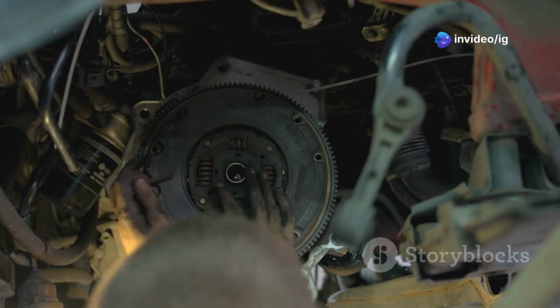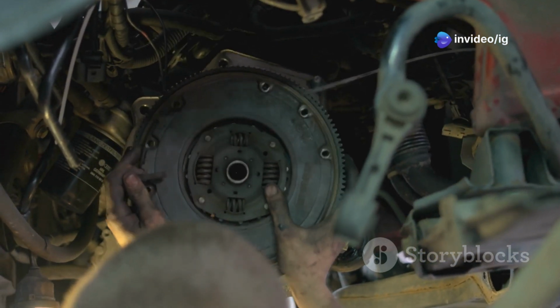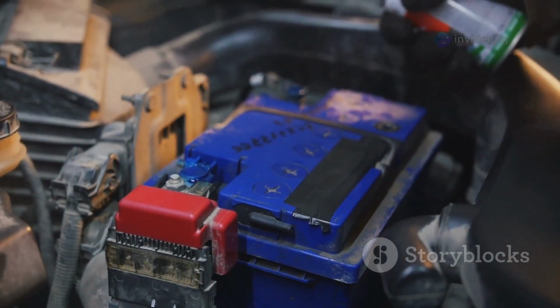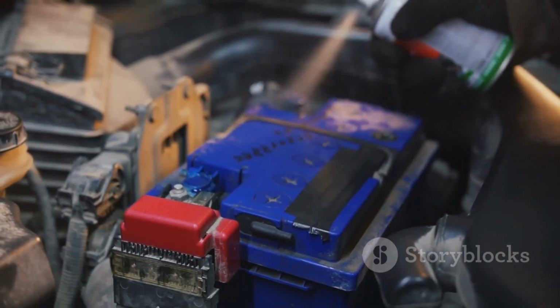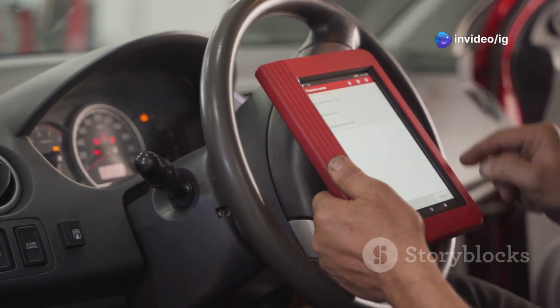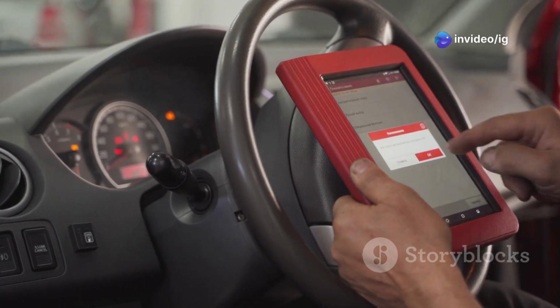Step 4. Inspect the AC compressor and clutch. Ensure they engage properly. Step 5. Check wiring and connectors. Look for loose connections or damage. Step 6. Reset the code and test the AC system. Clear the code and ensure the AC functions correctly.